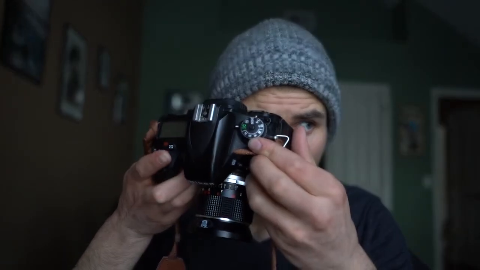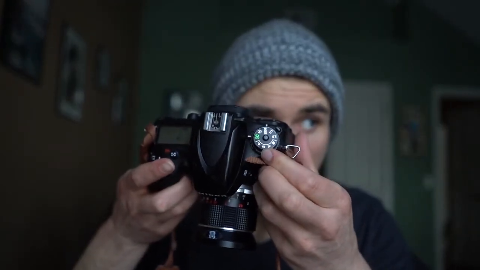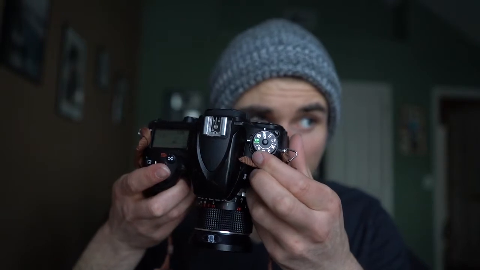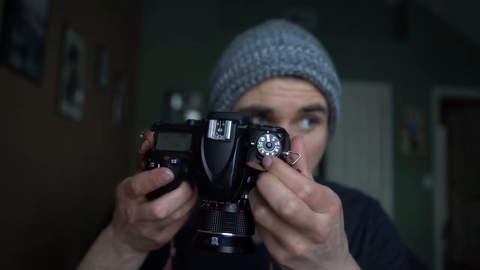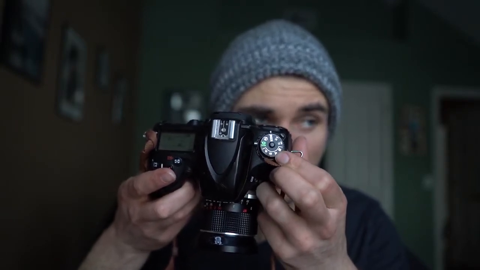So that's auto mode. Moving out of auto mode, you have your semi-automatic or semi-manual modes, and that's these settings here. Your P mode, which is program automatic, your shutter priority, and then your aperture priority.